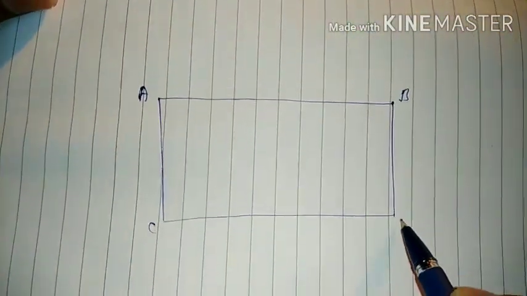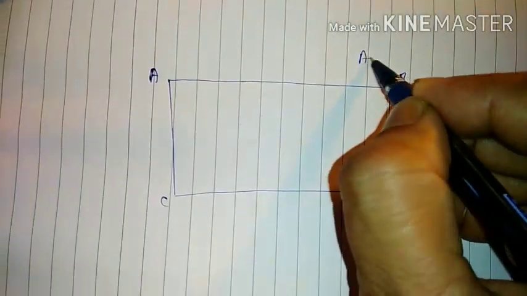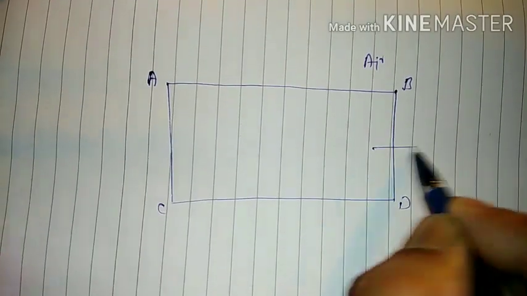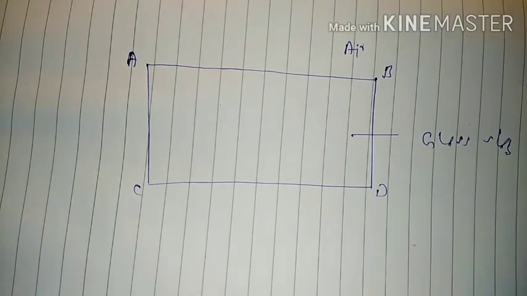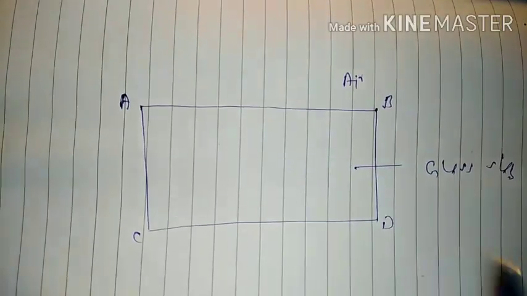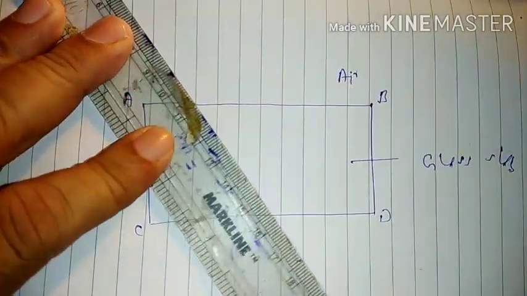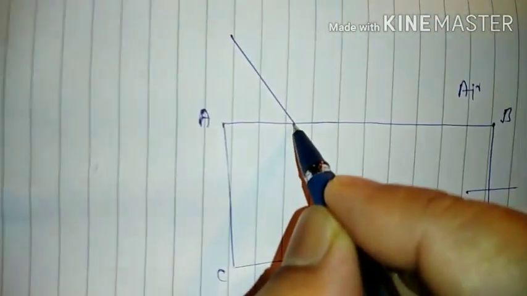Suppose this is the boundary A, B, C, D. This is the boundary of the glass slab. So here this is air and this is our glass slab. Now at this line AB, we draw an oblique line with the help of a scale. Suppose this is a line at point O.